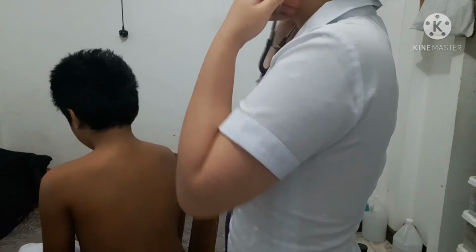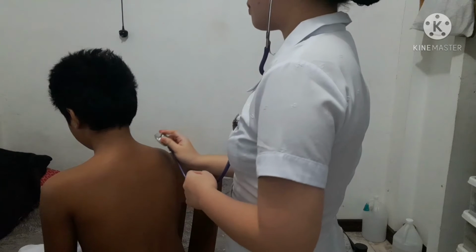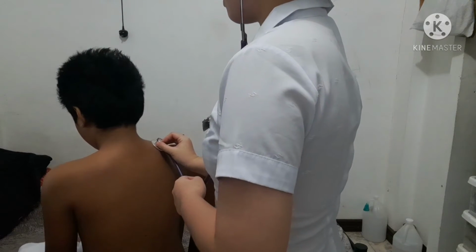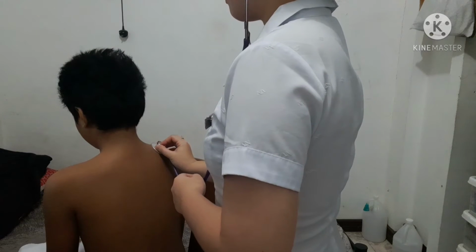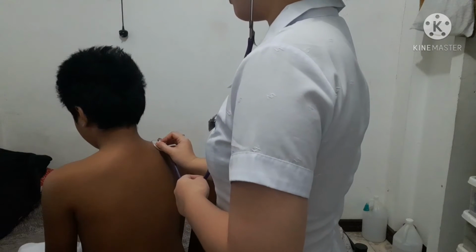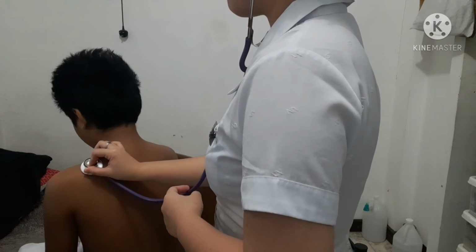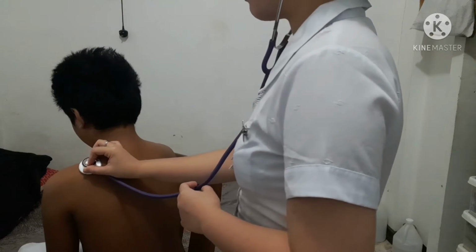Assess breath sounds with the diaphragm of your stethoscope. To do this, instruct the patient to breathe deeply through his mouth, starting at the lung apices. Auscultate the lungs, moving systematically from side to side down the patient's back and laterally toward the axilla. Be sure to listen for at least one complete respiration at each location.